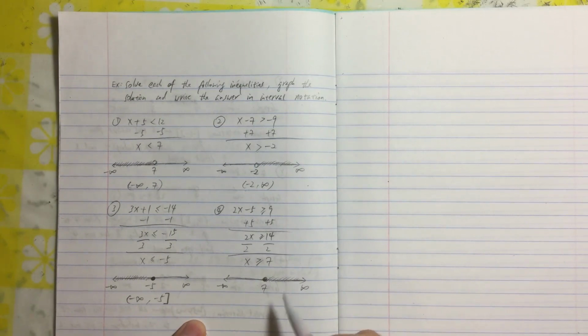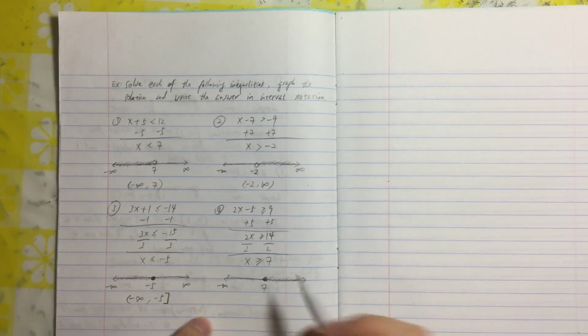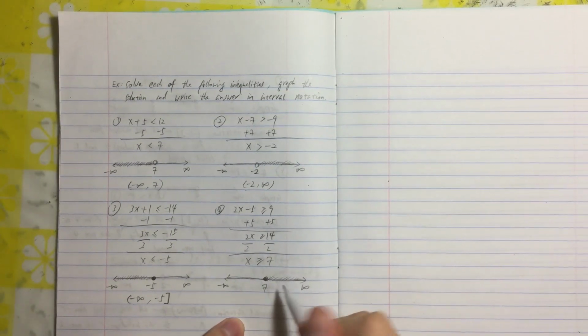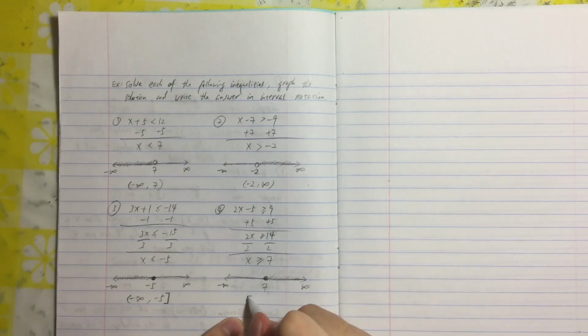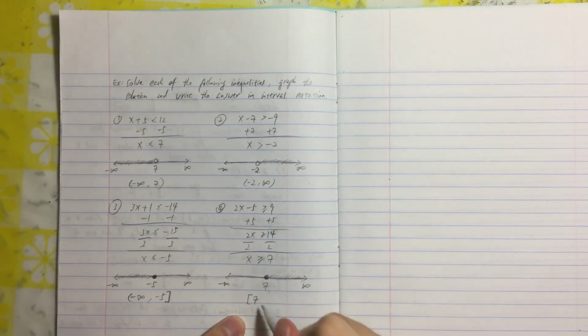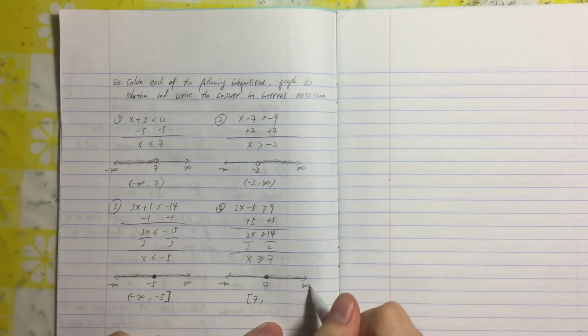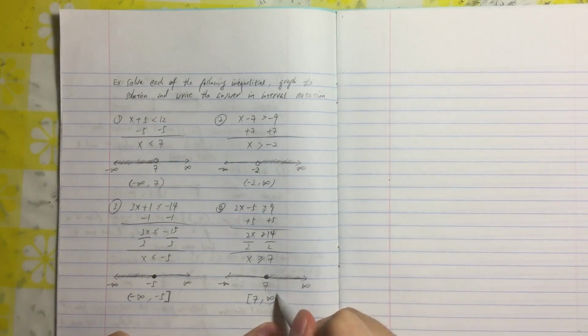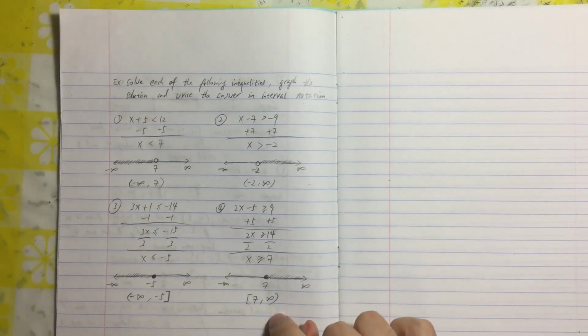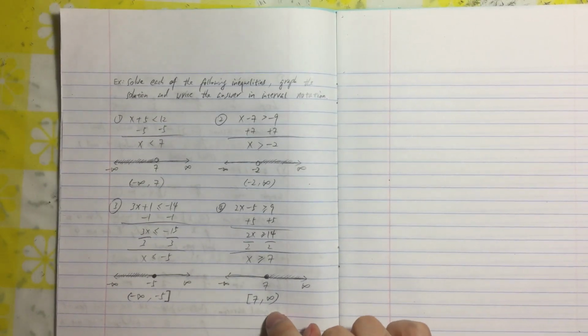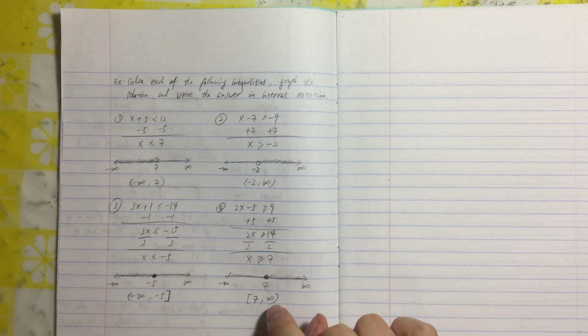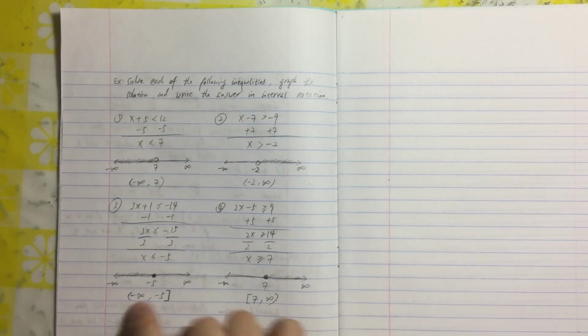Next, let's write the answer in interval notation. Look at the region here. The left endpoint is the number 7. Since 7 is included, we use a square bracket. The right endpoint is infinity. Infinity is always not included. We can never include infinity in interval notation.